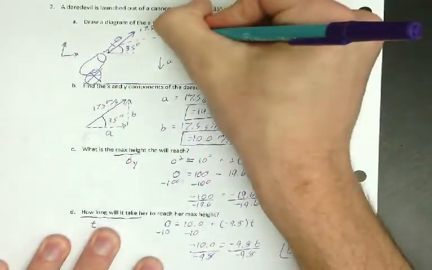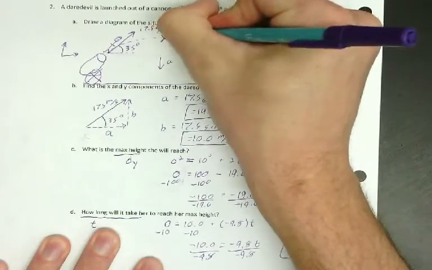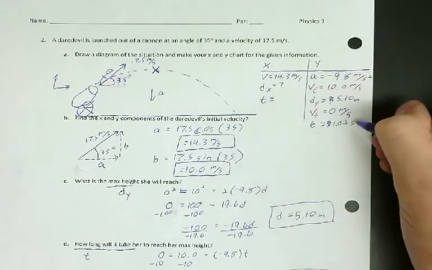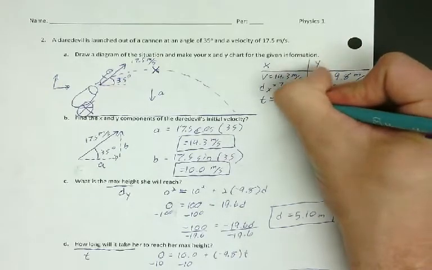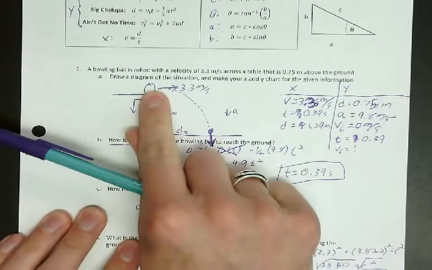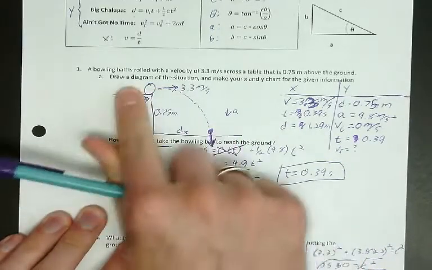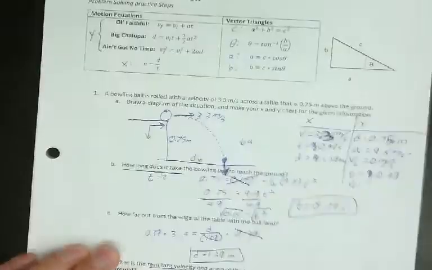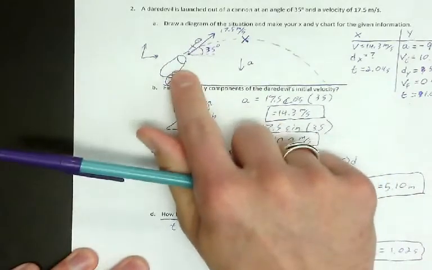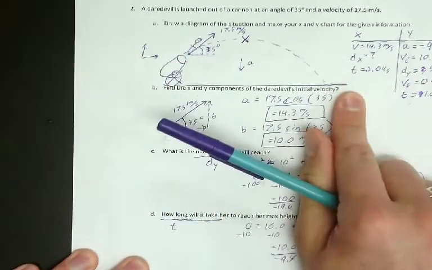Yes, this is the time to get to here, to get to the max height. But I need to know how long it takes to go the whole way. So the time we're going to use for the x is not 1.02. The time we're going to use for the x is the 2.04. That's specific to this type of problem. We didn't have to do that on this type of problem because we started at the top and went down. So the time to go down and the time to go forward, they're the same time. On this one, the time to go up is not the same as the time to go forward because the time to go forward is going up and down, not just up.